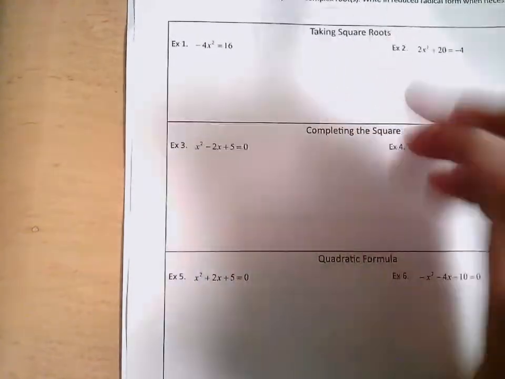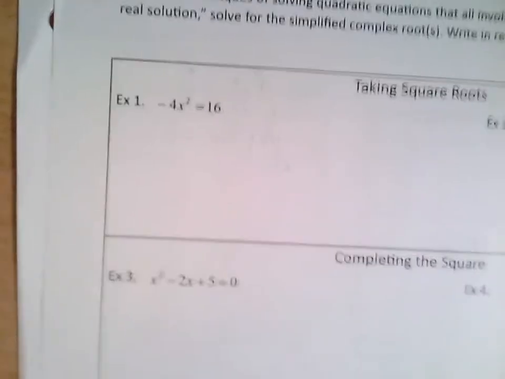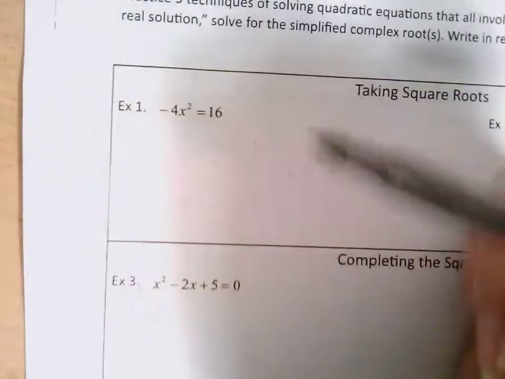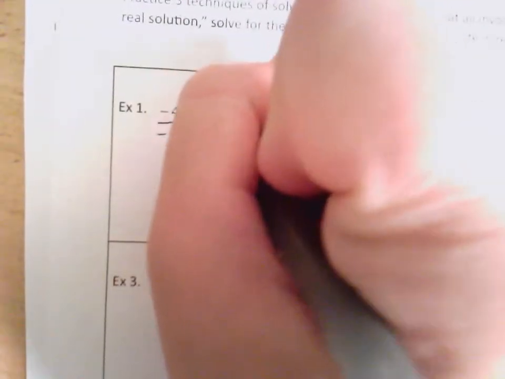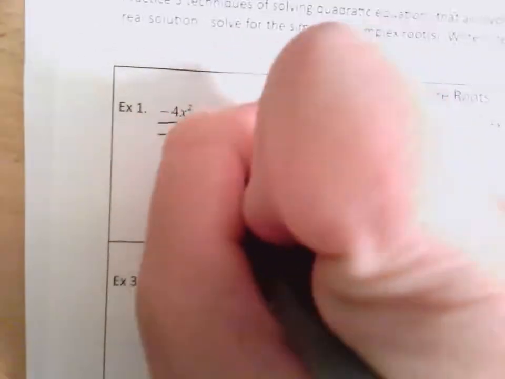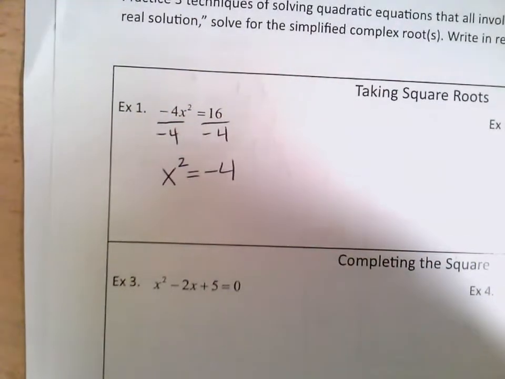So the first strategy is taking square roots. You want to get x squared by itself on the left side of the problem. So your first step would just be, let's divide by -4 on both sides.